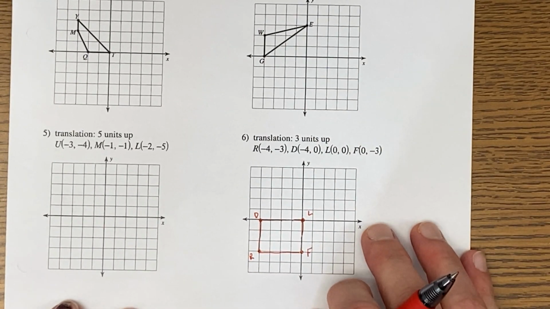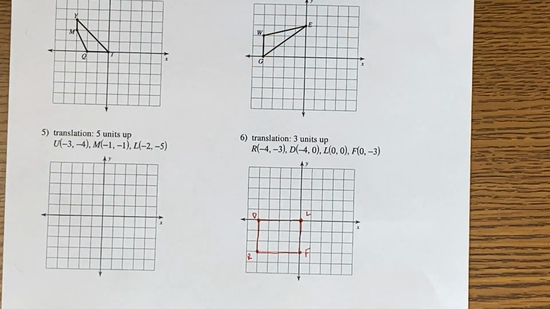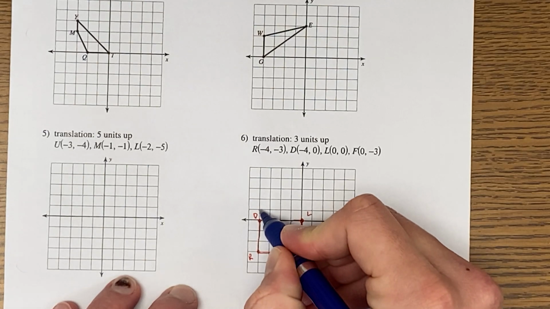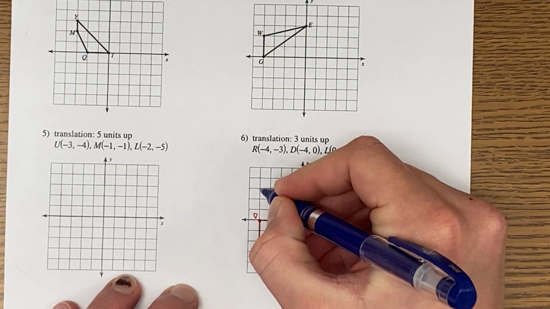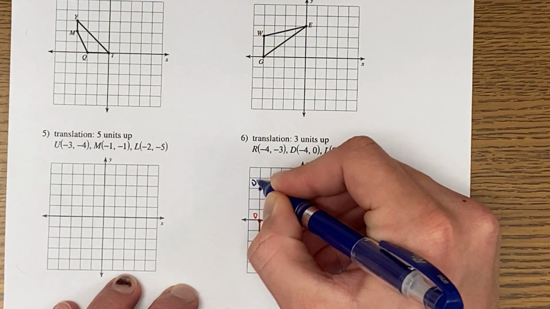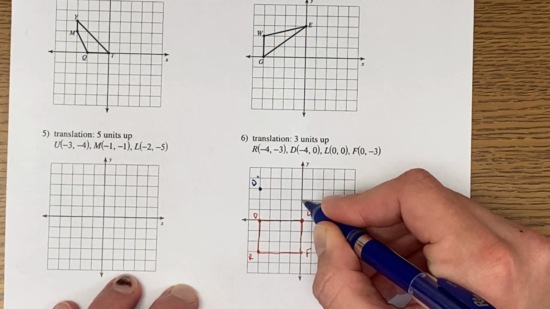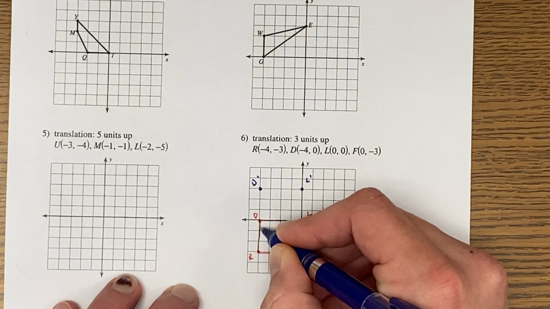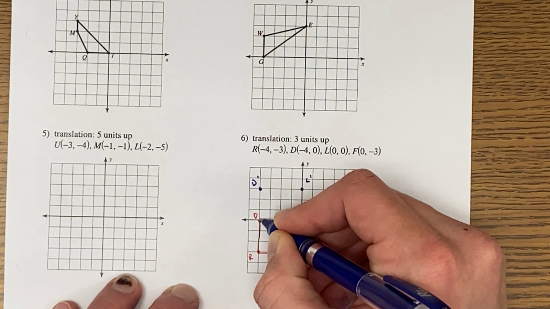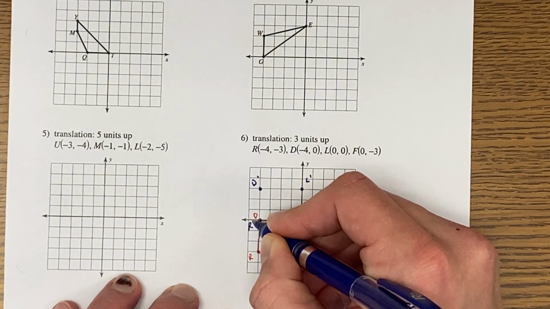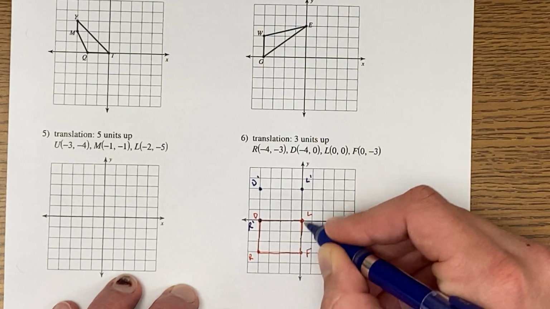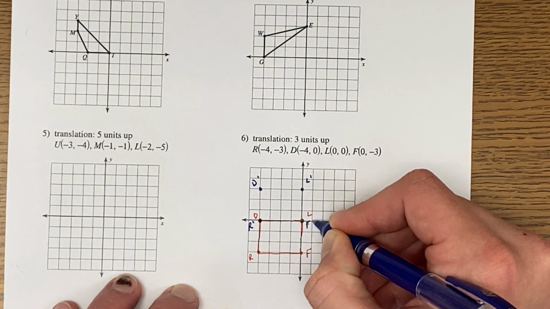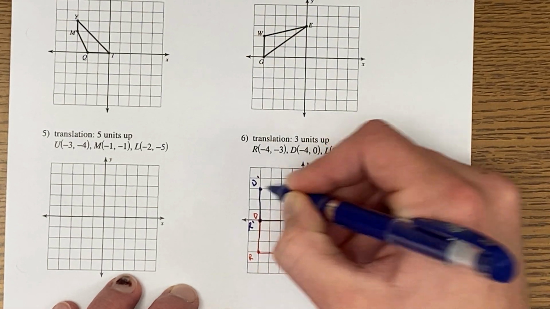And now we're going to slide each of those points 3 units up. So I'll use a different color for this. Okay, so D is going to go 1, 2, 3. That'll be D prime. 1, 2, 3. L prime. 1, 2, 3. So now I'm going to cover that up a little bit. That's R prime. And then F, 1, 2, 3. F prime. Now we connect those.